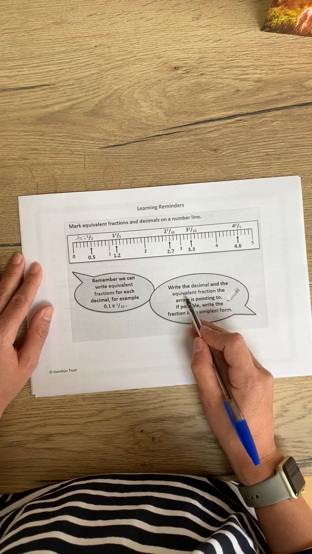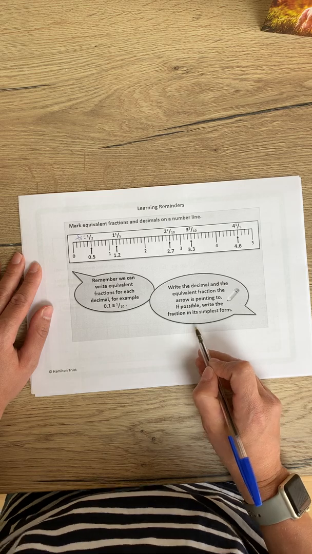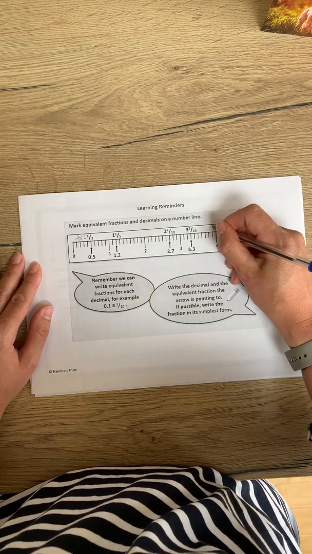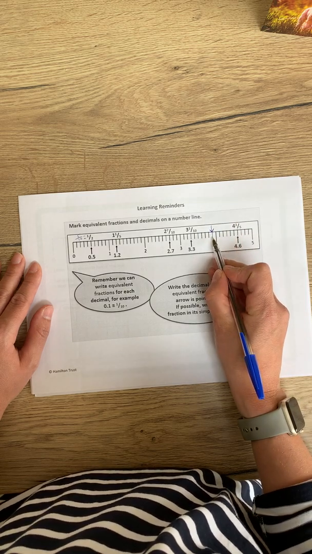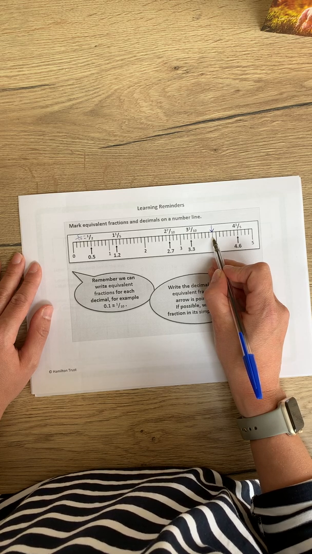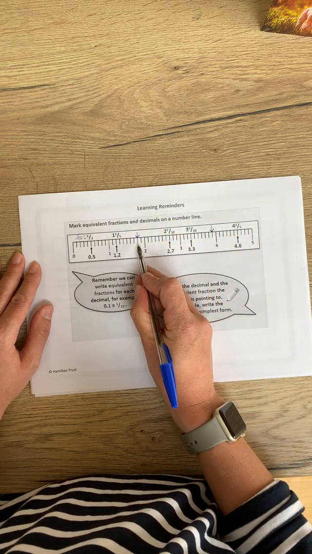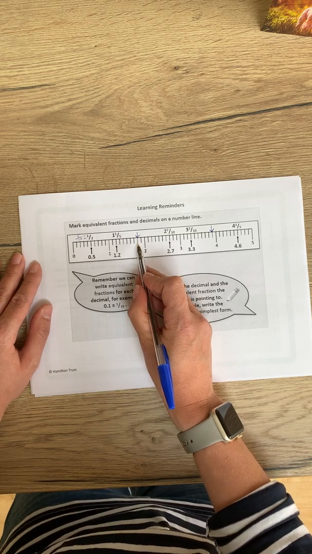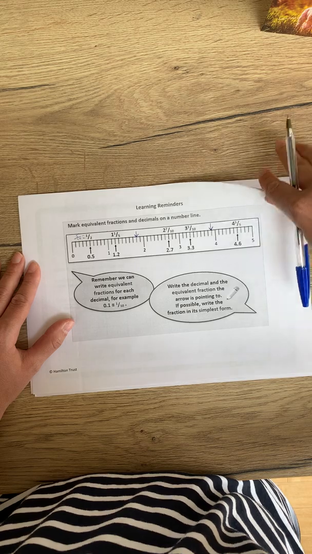Write the decimal and the equivalent fraction the arrow is pointing to. If possible, write it in its simplest form. So there are some examples which have already been done. I'm going to write another arrow there. First of all, what would be the decimal number for this point? What would be the number in tenths for this point? Let's have one more here. So try and have a go at this one. Same again, what would the decimal number be? And what would be that number in tenths? Could you simplify the fraction if need be?